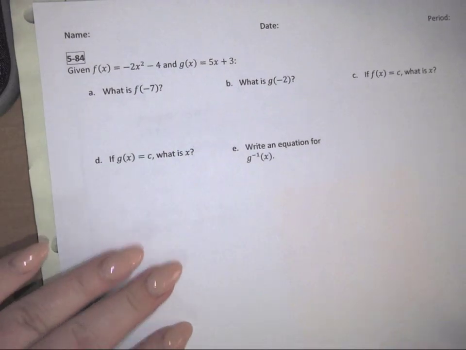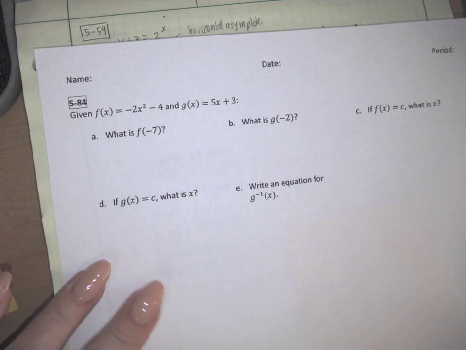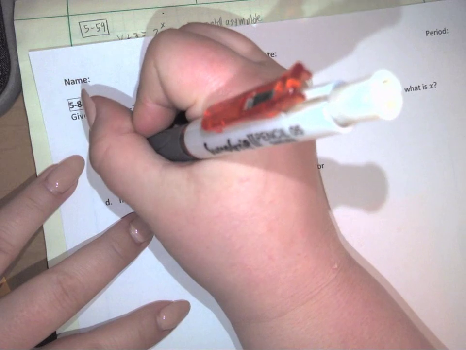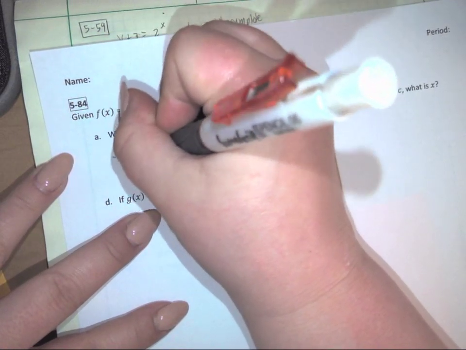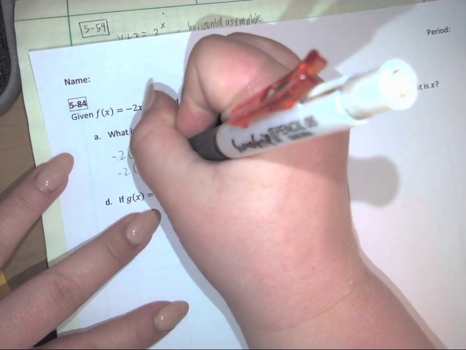Last problem. f of x equals negative 2x squared minus 4, and g of x equals 5x plus 3. So f of negative 7 means you plug in negative 7 to f. So that's negative 2 times positive 49.